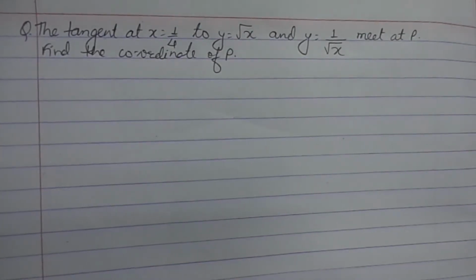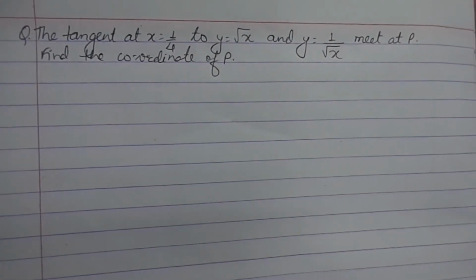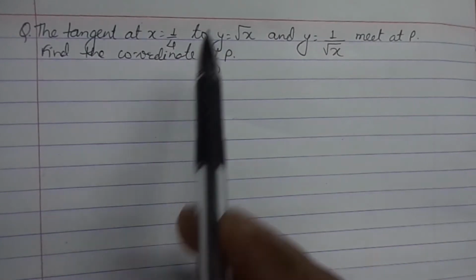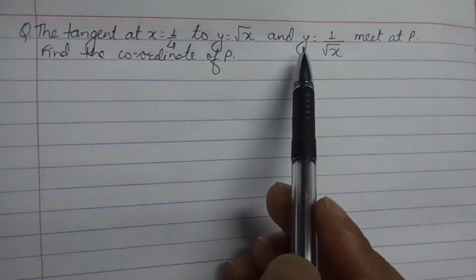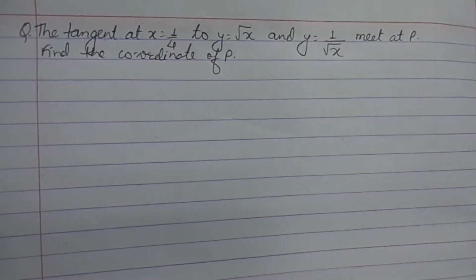Today I am going to solve a question related to differentiation. The question is: the tangents at x equals 1 upon 4 to y equals root under x and y equals 1 upon root x meet at P. Find the coordinates of P.